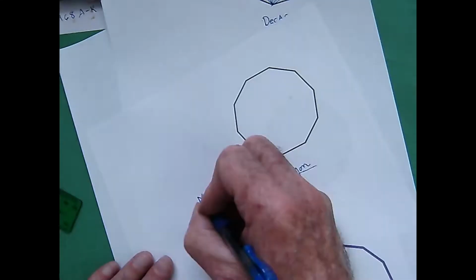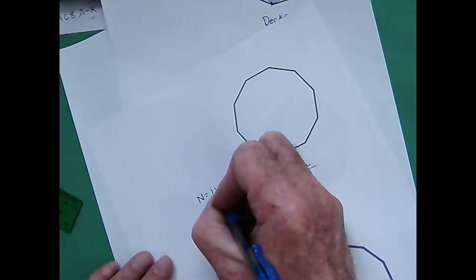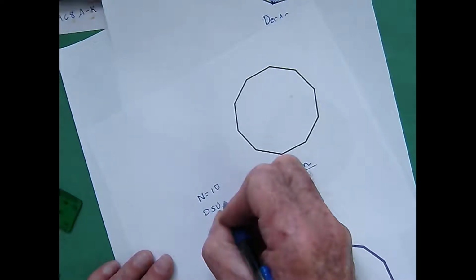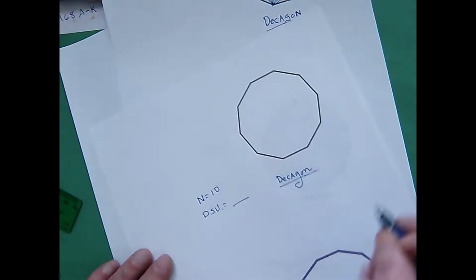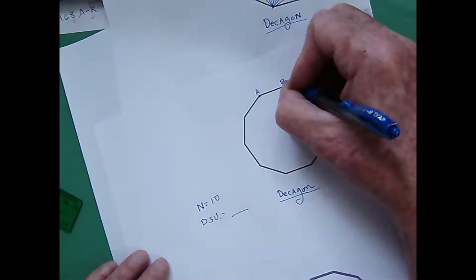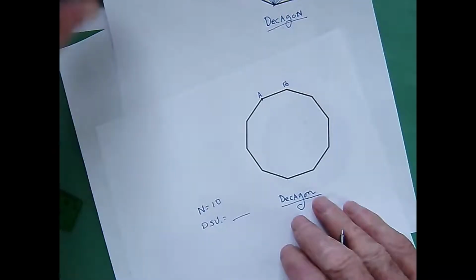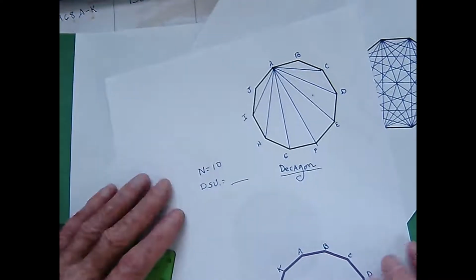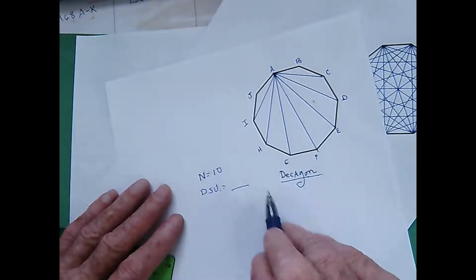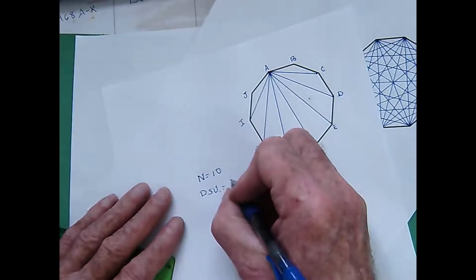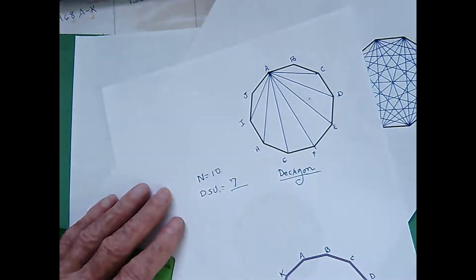N is equal to 10. How many diagonals from a single vertex? Well, if I chose that vertex, I'll call that vertex A. Let me see how many diagonals I can draw from a single vertex. I could draw 7 diagonals from a single vertex in this 10-sided figure.